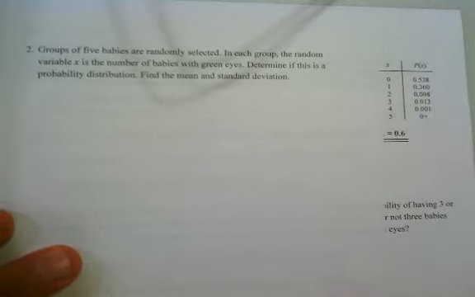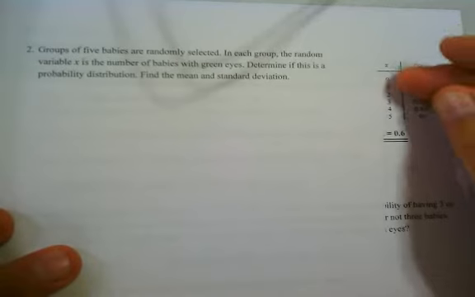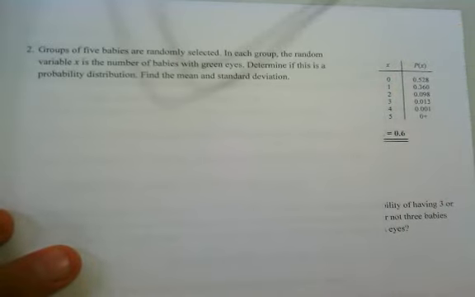In general, for discrete random variables, it'll start at 0, that's the none case, and then it'll go up to whatever is the amount in the selection. In this case, it was groups of 5 babies, and so we have 0 for no babies up through all 5 babies. And then what you see over here is the probability that within any group, this is the number of babies with green eyes.